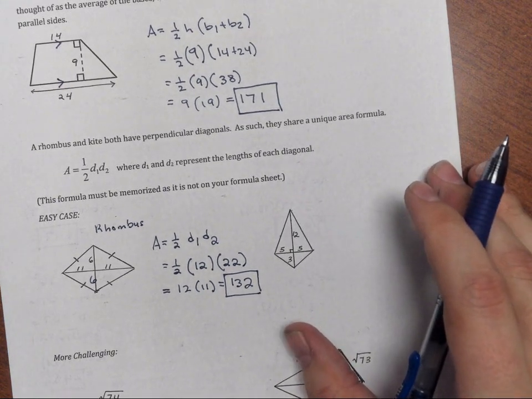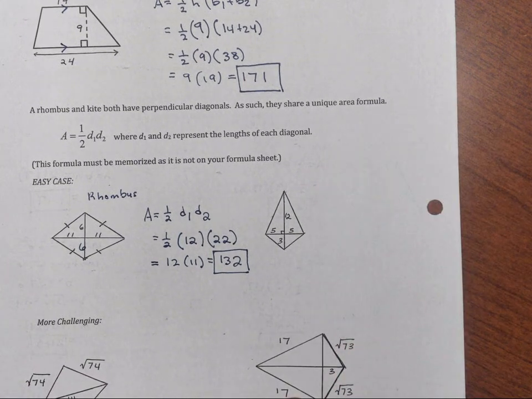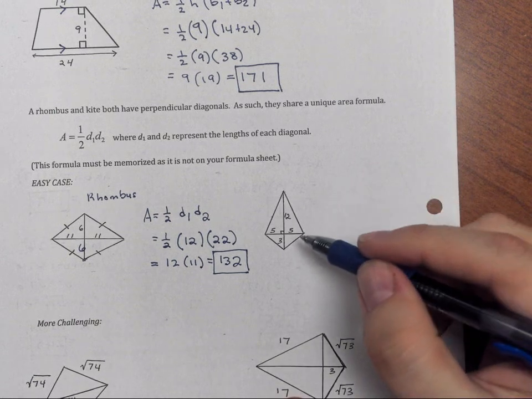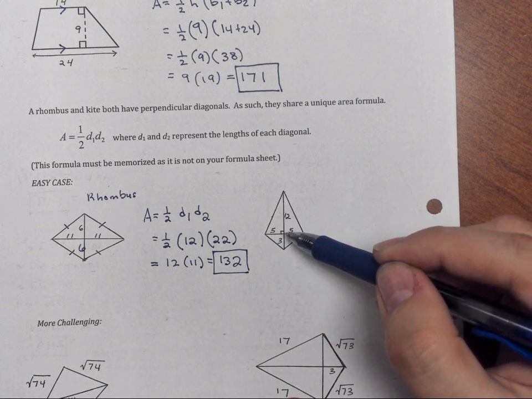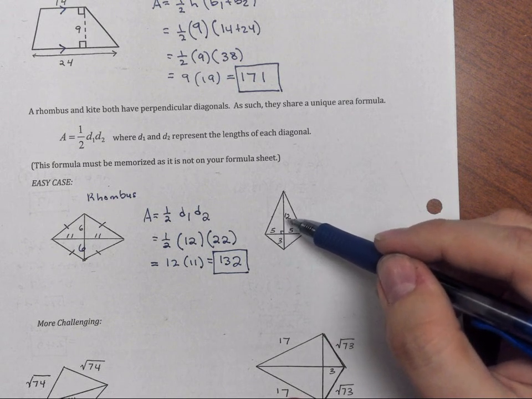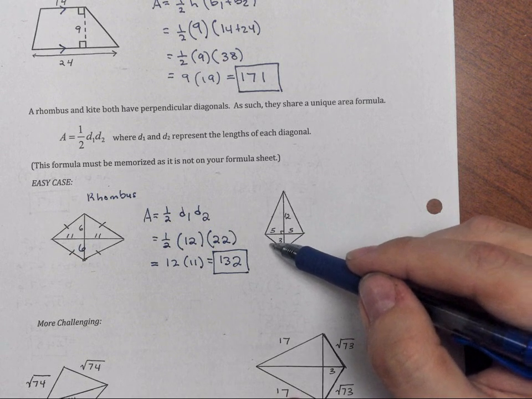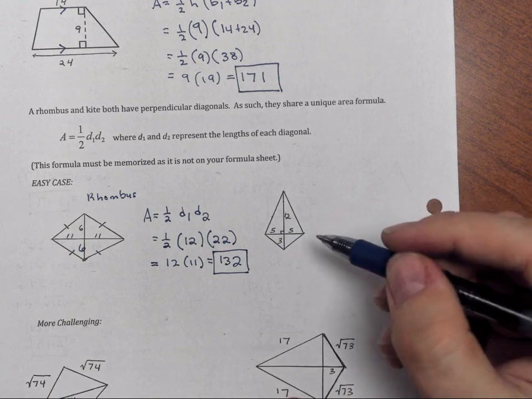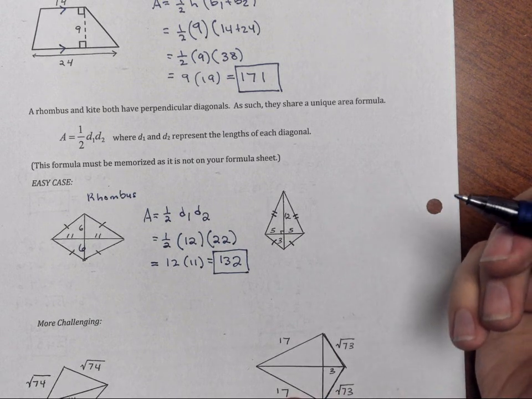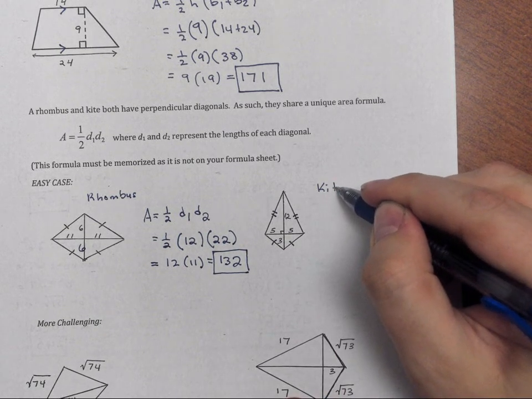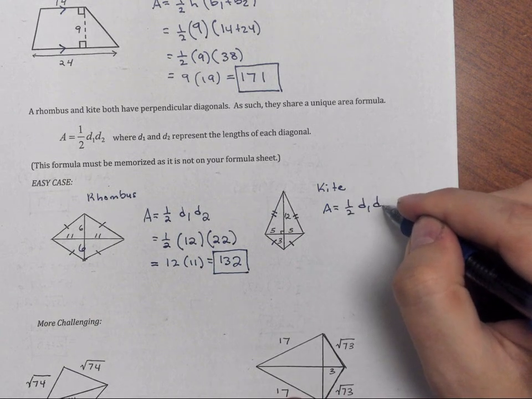Over here, this is a kite. Now, I didn't tell you it was a kite. I probably would on a test or something like that. But you can determine that it is actually a kite, because I can see, since these are both 5 and that's a right angle, these two triangles would be congruent. Their hypotenuses would be equal. Down here, if that's 3 and that's 5, again, these two segments would be equal, which means if these are congruent and these are congruent, that's what makes it a kite. So, it's a kite. Area is 1/2 D1 times D2.